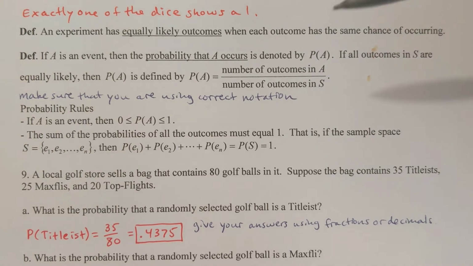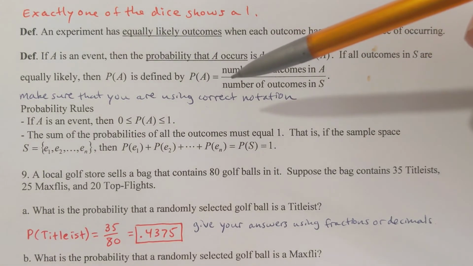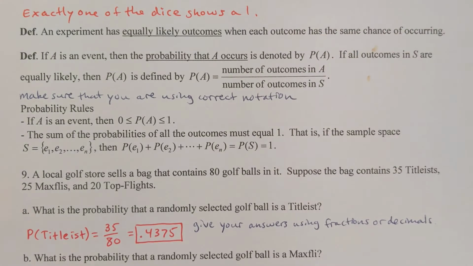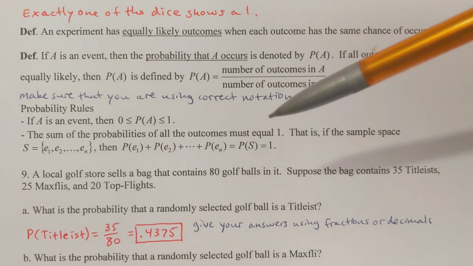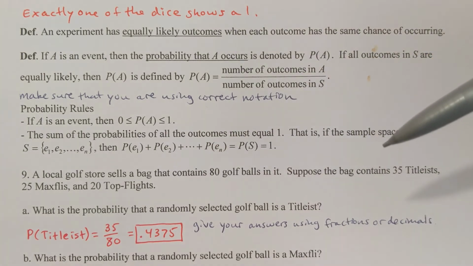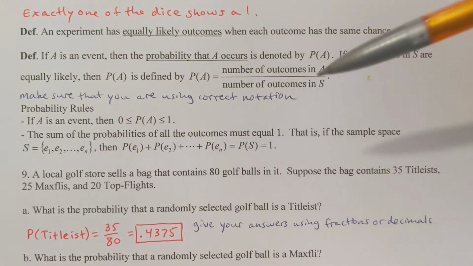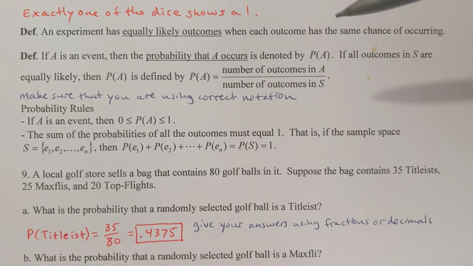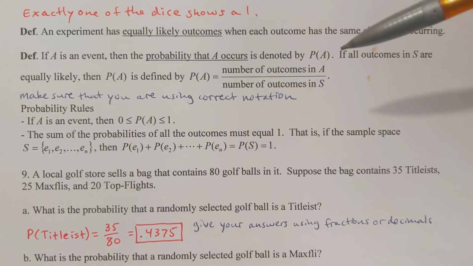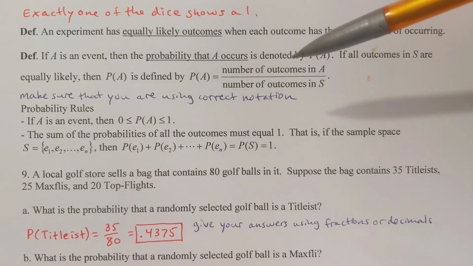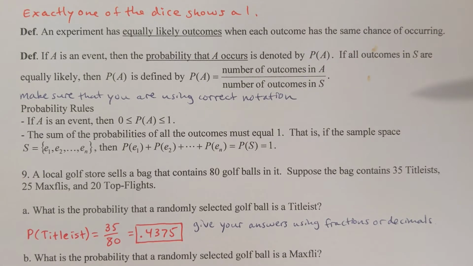So always include the event next to the probability sign. Probability of A, if you're calling the event A. Now sometimes we've got to write out the event in words, and actually we'll be doing that quite a bit here. But you just write out in words whatever the event is. Fractions or decimals are fine with me. Make sure that you're using correct notation and following the directions on my math lab for how they want the answer.